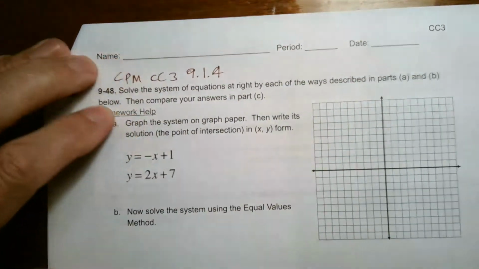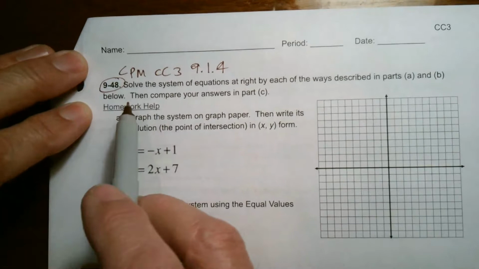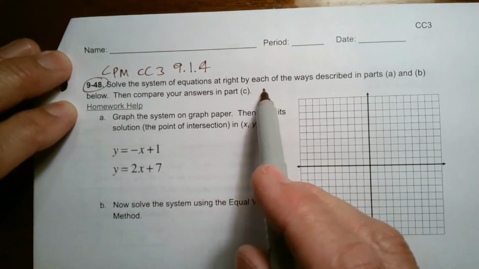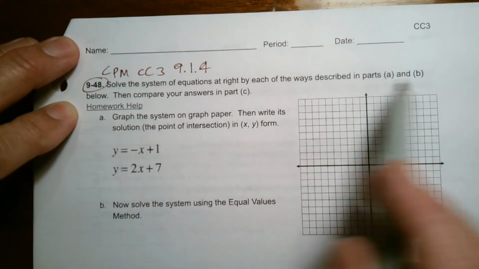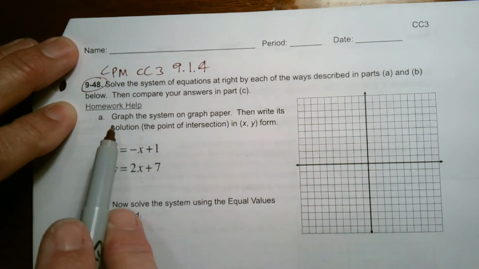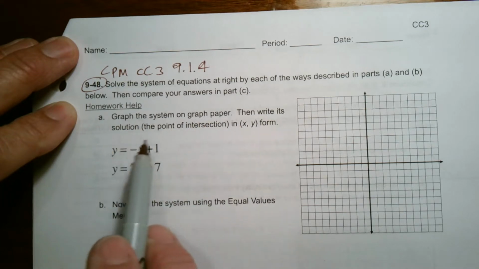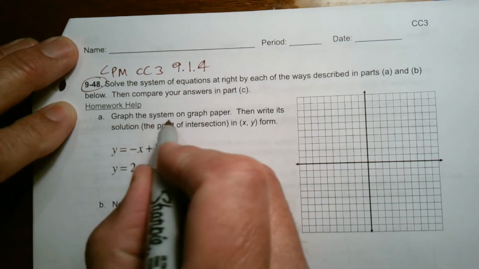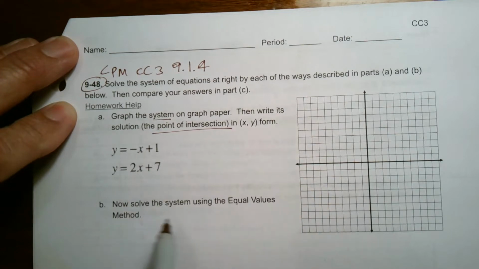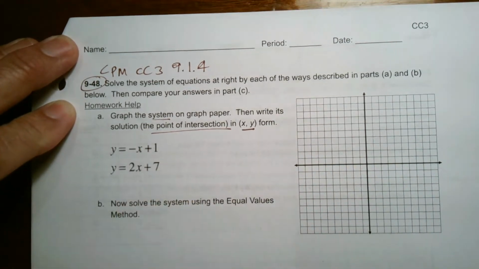This is section 9.1.4, and the problem is number 9-48. It says solve the system of equations to the right by each of the ways described in parts A and B, then compare your answers in part C. Part A says graph the system on graph paper, then write its solution. Remember, the solution to a system is that point of intersection. It's where there's a common x and y for both equations.